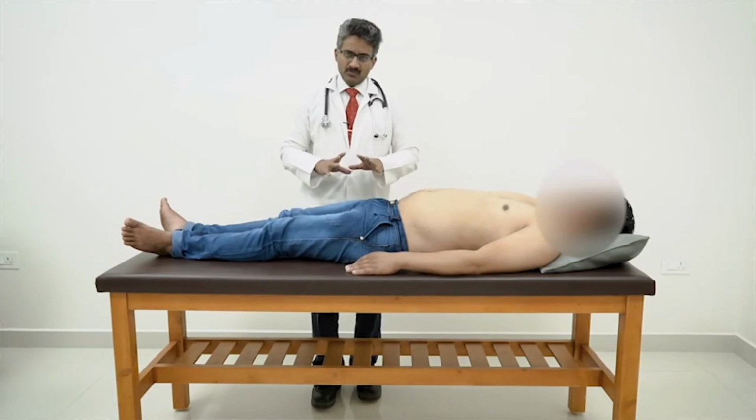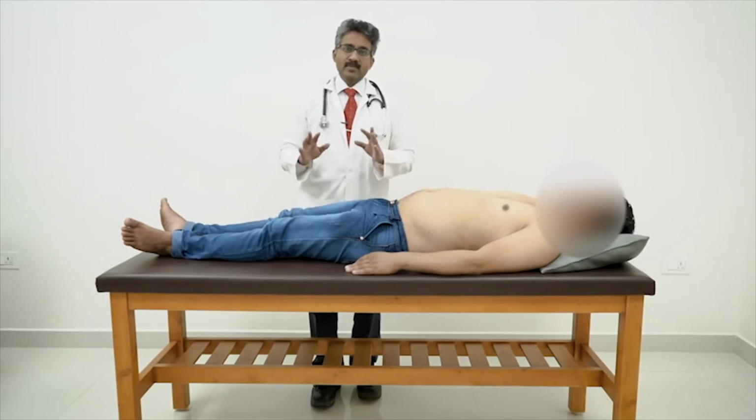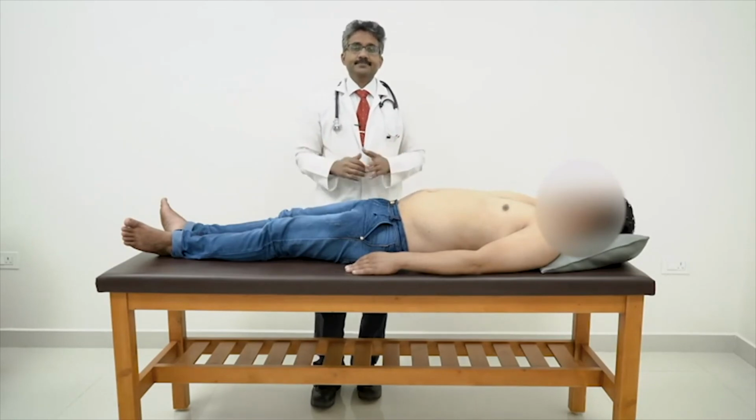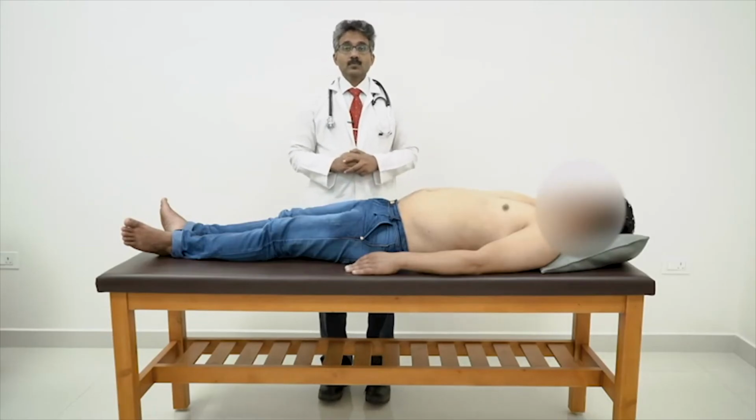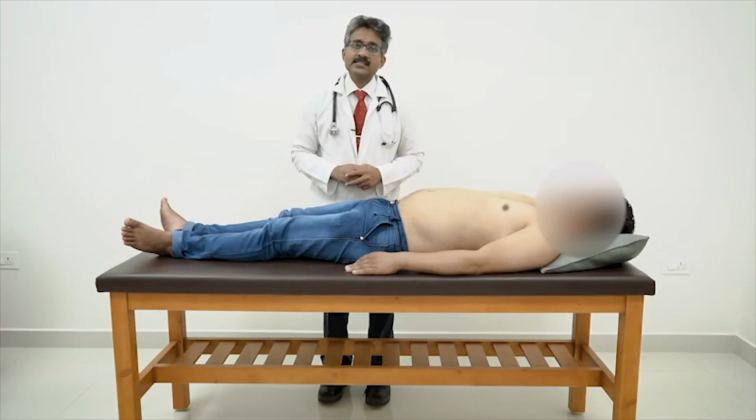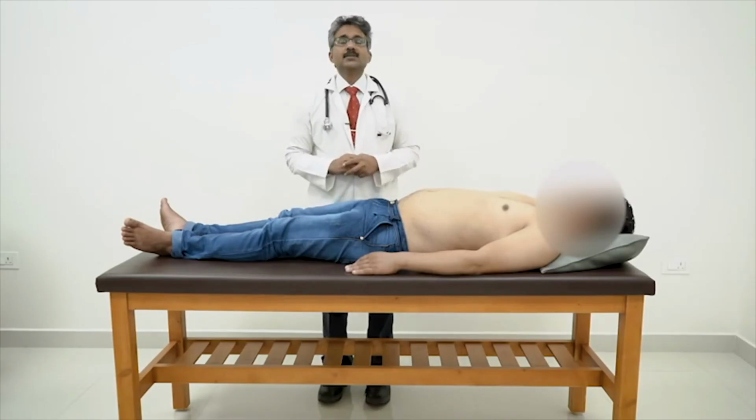So dear students, if you know the mechanism, it is easy to remember the dynamic auscultation. So this is about dynamic auscultation. So we finish the cardiovascular system examination with this.